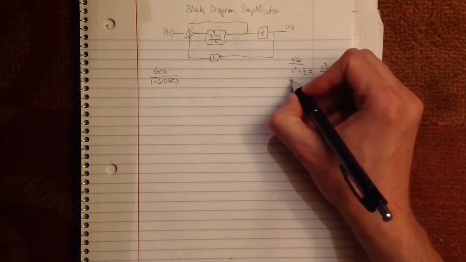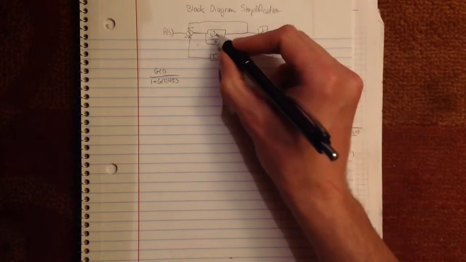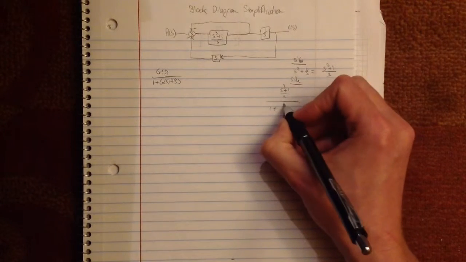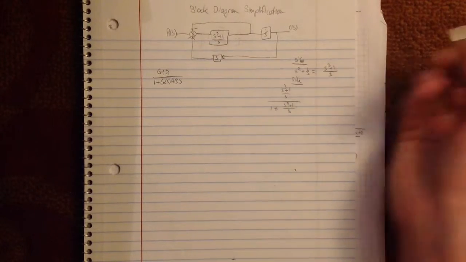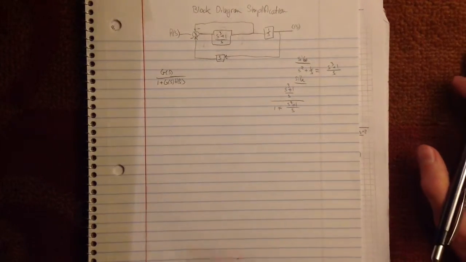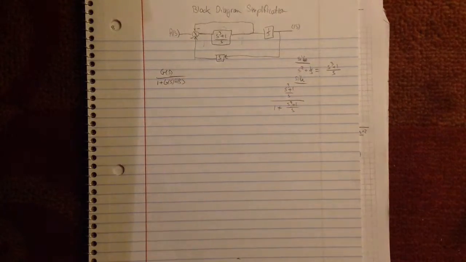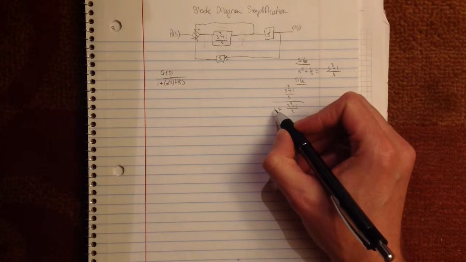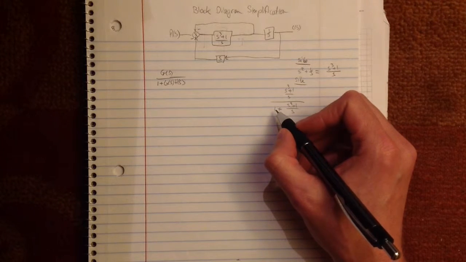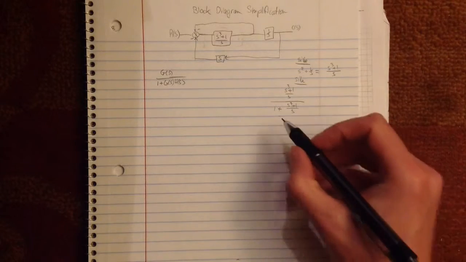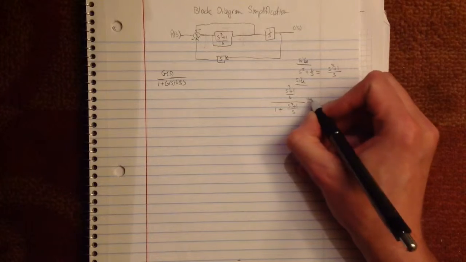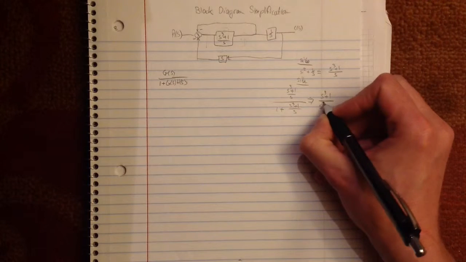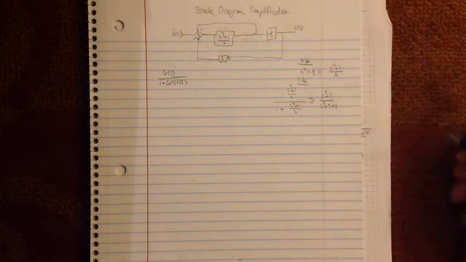You end up, with some more side scratch, getting G of s over 1 plus G of s times 1. So let's simplify this. If you multiply this by s over s, you can reduce this to that.